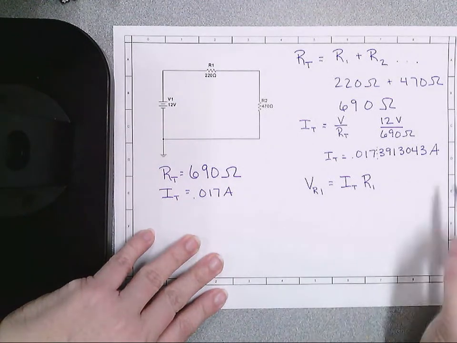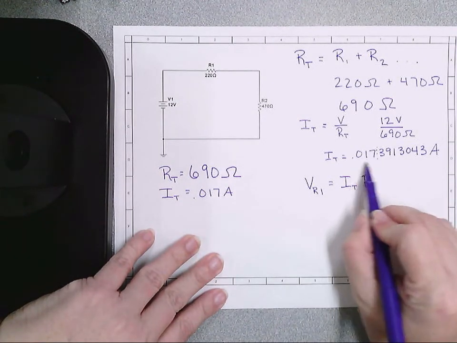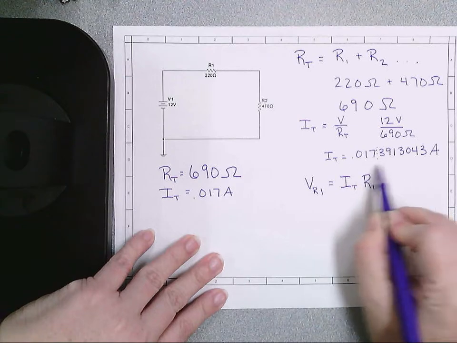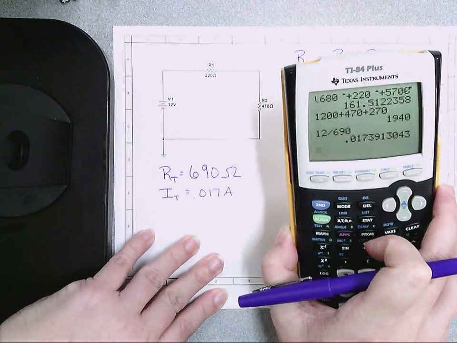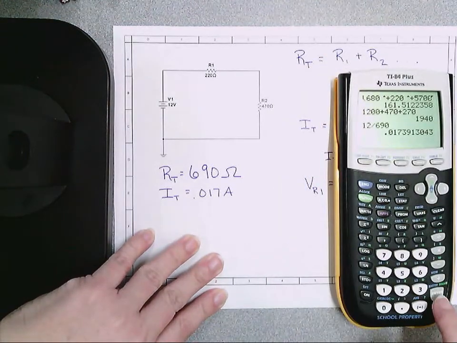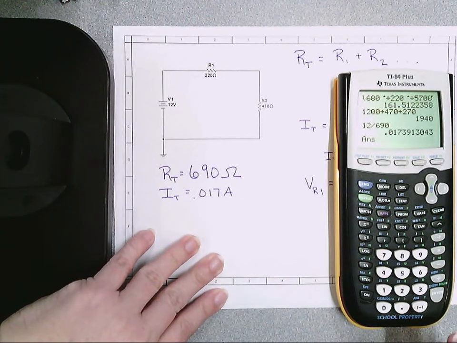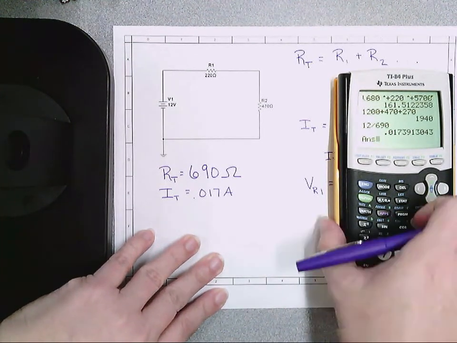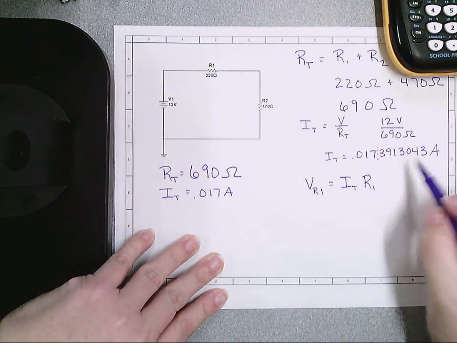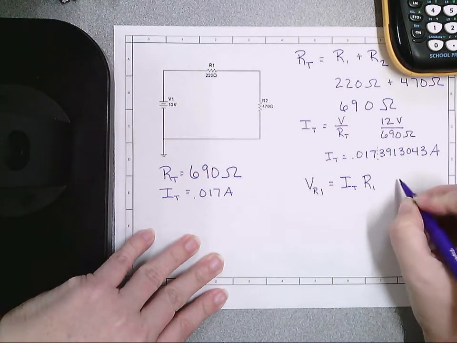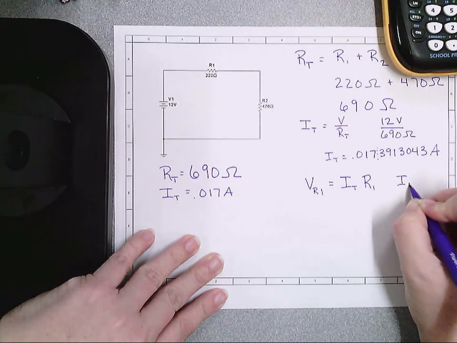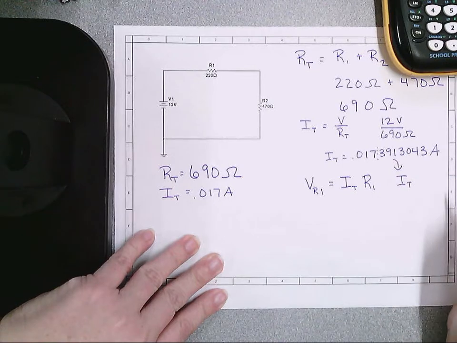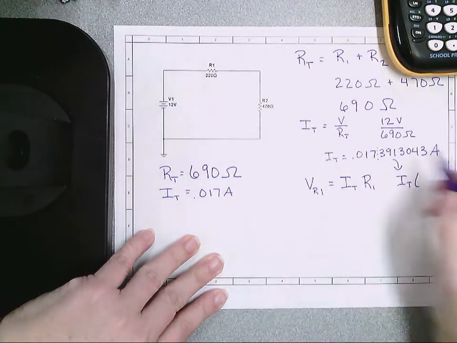Okay, so we're going to put this information in, it's right here in our calculator, so why not just hit second answer, right? So that answer, and it's going to be times, so I'm just going to put IT, knowing that that goes there, times the 220.